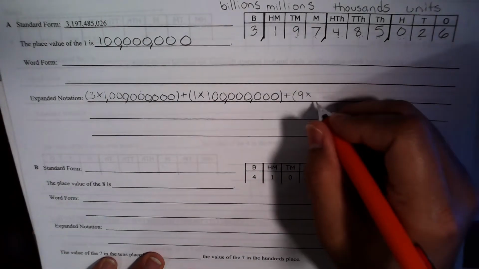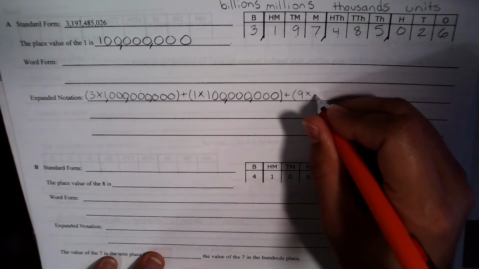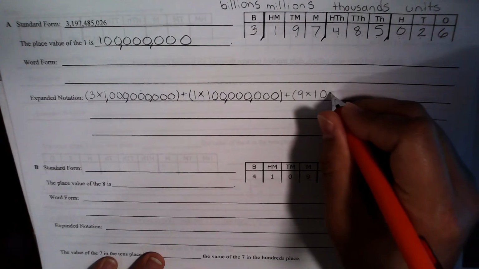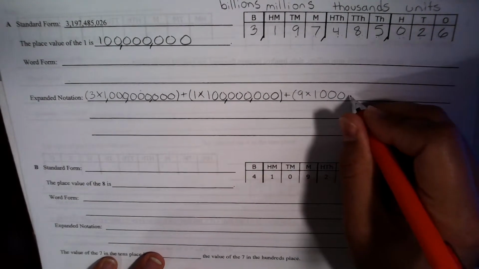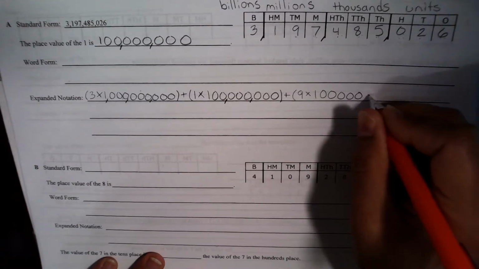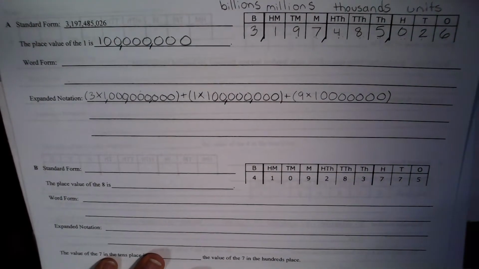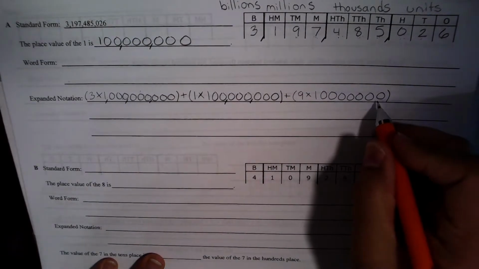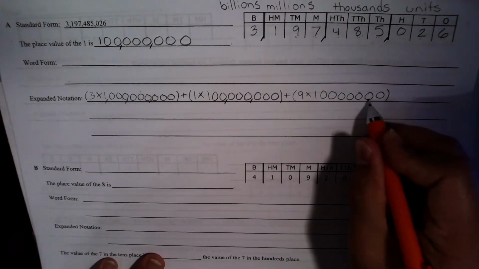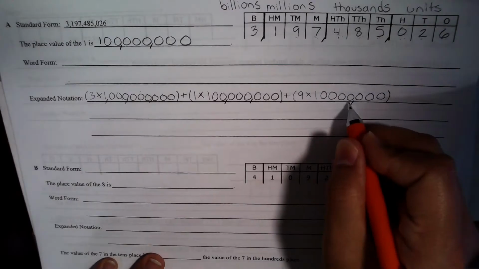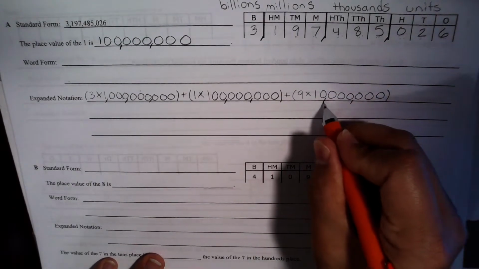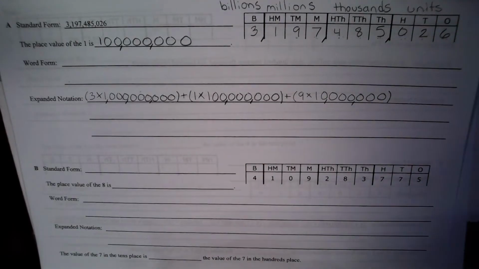Okay, Jada, that's fine. I thought I froze you. I thought that was my fault. 1, 2, 3, 4, 5, 6, 7. And let's see, we need still 2 commas. 1, 2, 3. 1, 2, 3. 9 times 10 million.